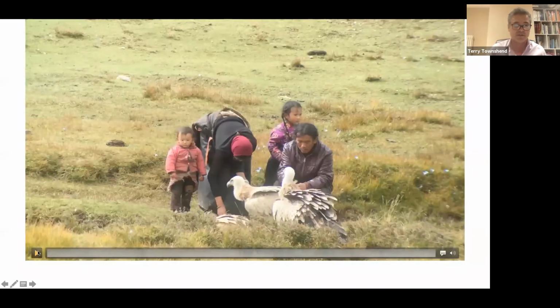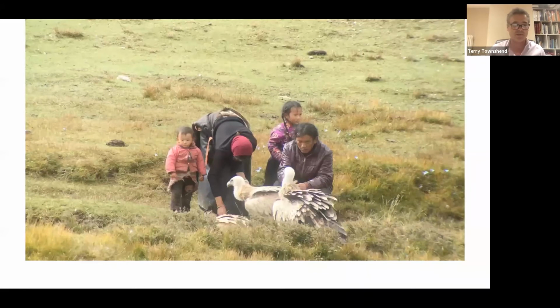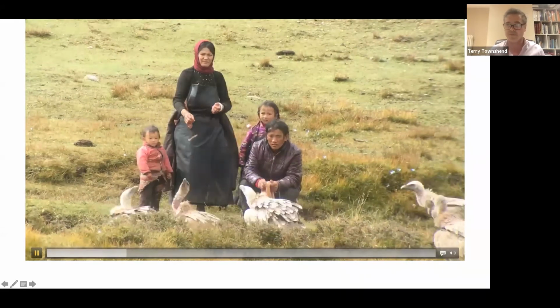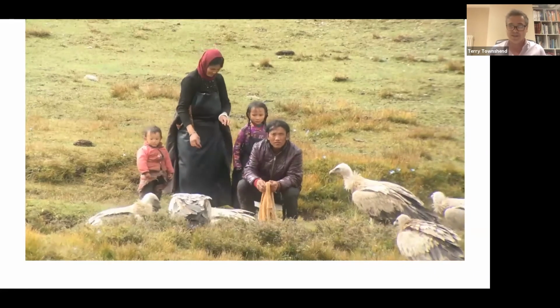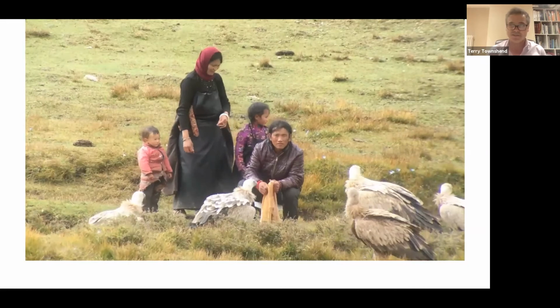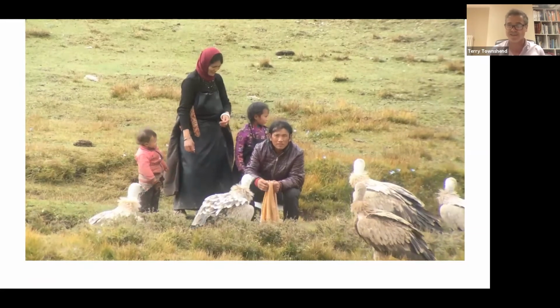And then this is just a little video of, like we all in Europe and America, I know one of our favorite pastimes is feeding the garden birds. And so this is a Tibetan family feeding their garden birds. I don't think it's granny that they're feeding to the vultures. I think it's actually a yak skin. They're just taking morsels of it and feeding it.